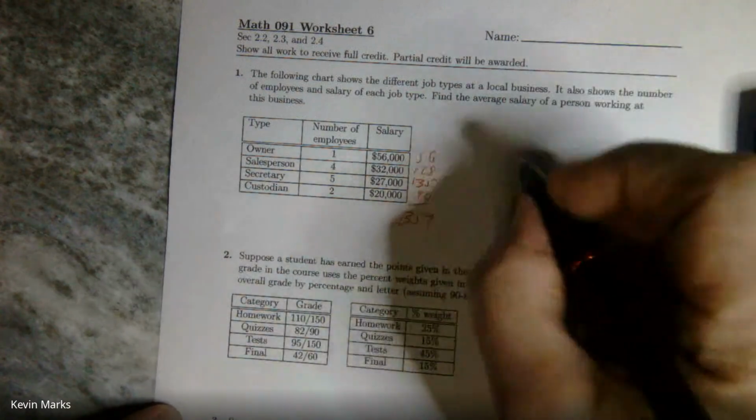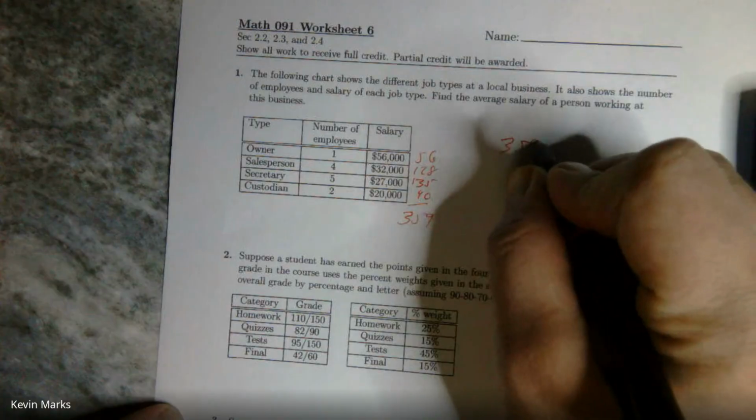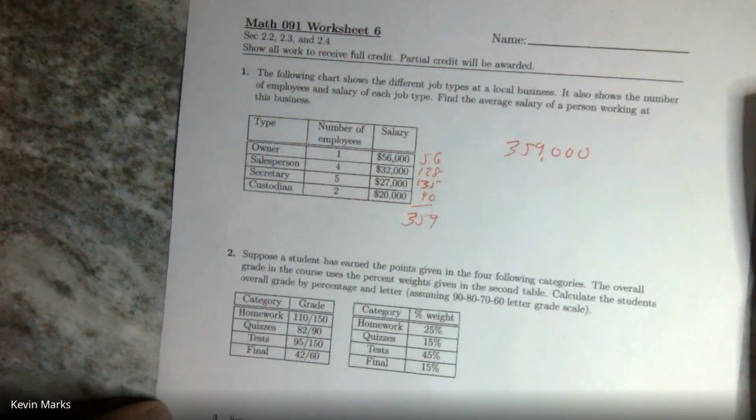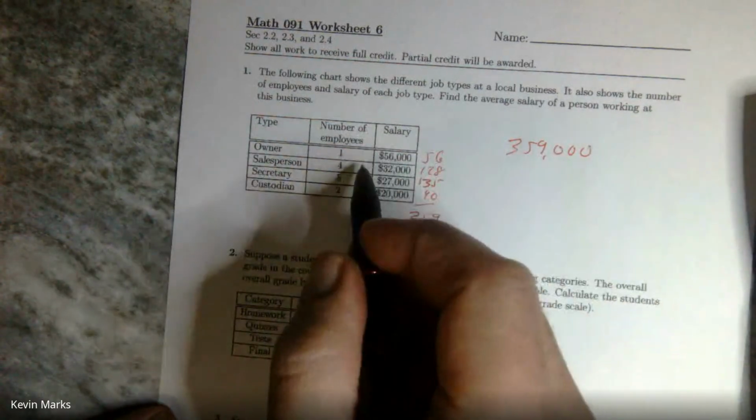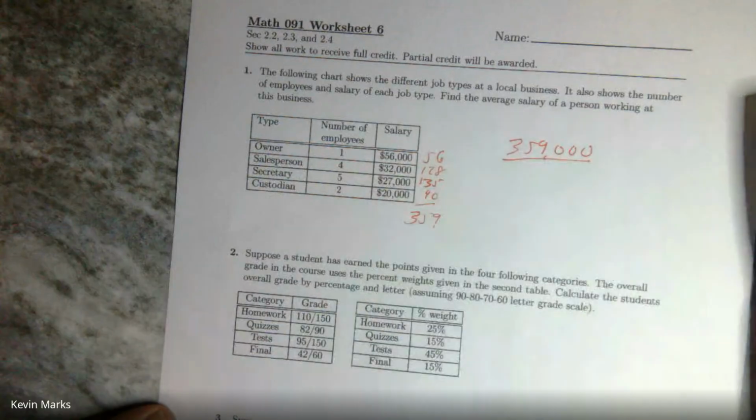Or really, what we're talking about is 359,000. So when you add them all up, that's that. But then we need to divide by how many we're talking about.